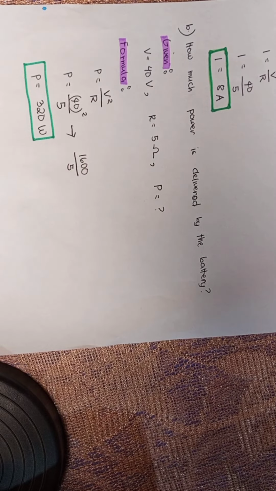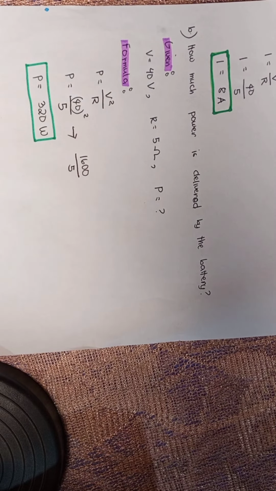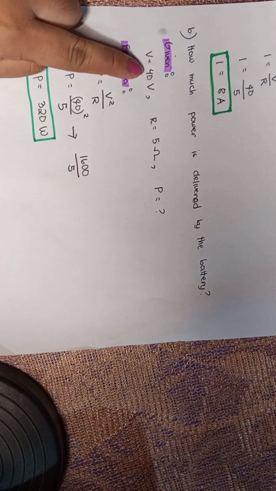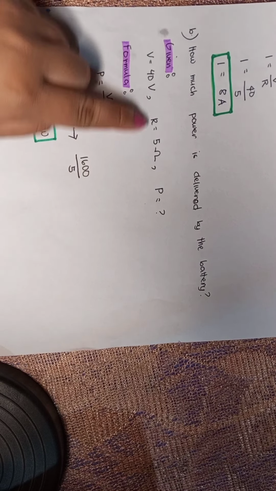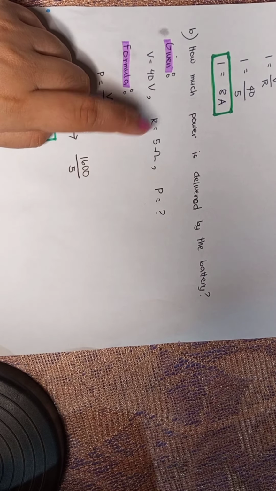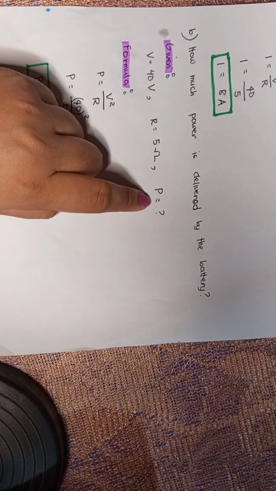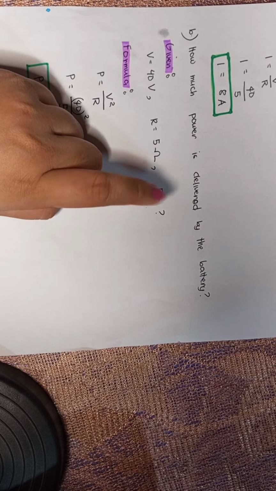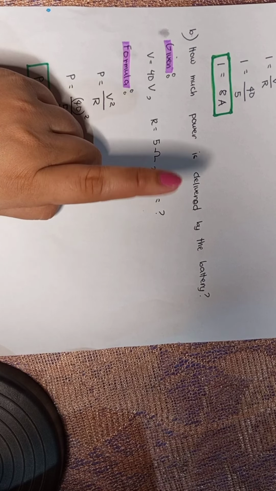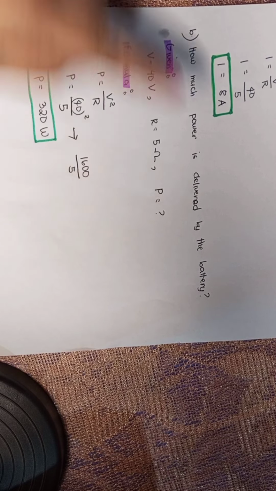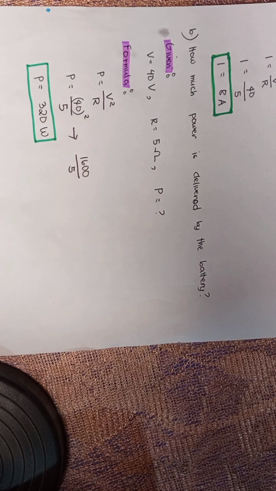So what are the given? Again, the given are voltage, or V, equal to 40 volts, and R, or resistance, equal to 5 ohms. And P, or the power, is the value that we are going to find right now. So what is the formula of power?